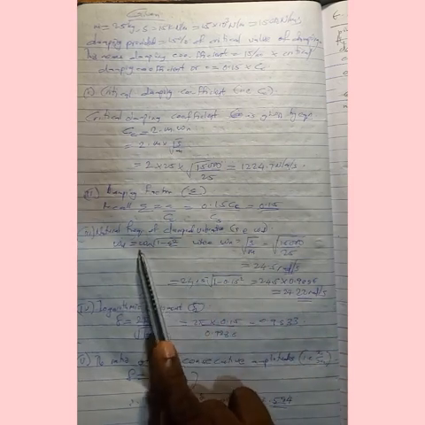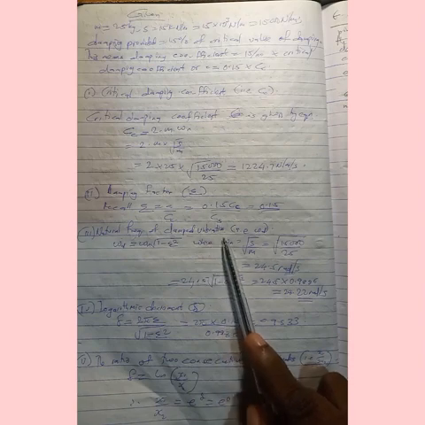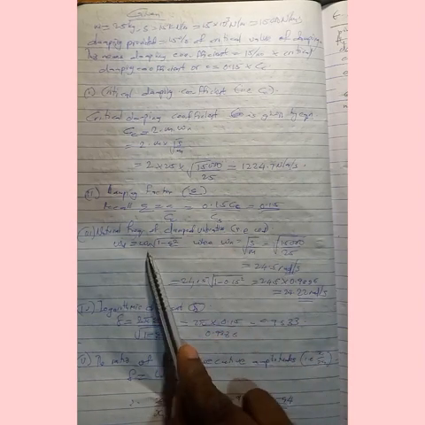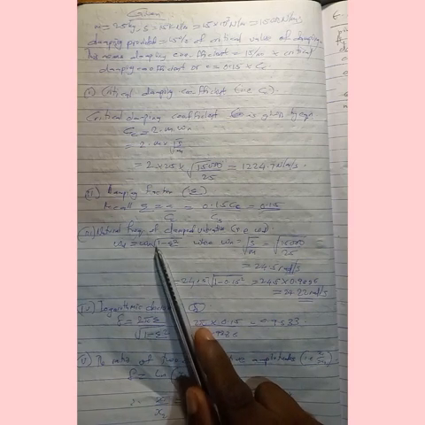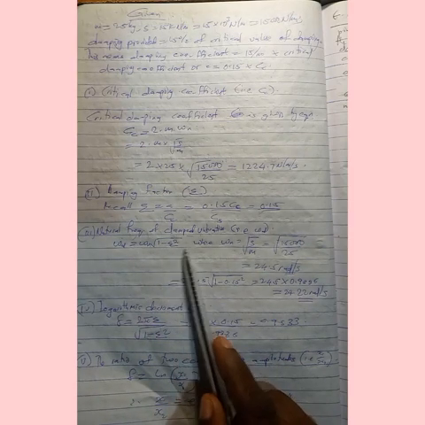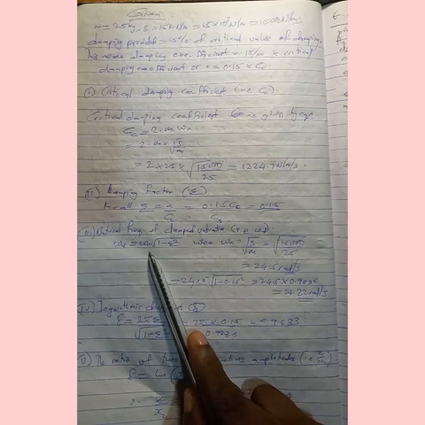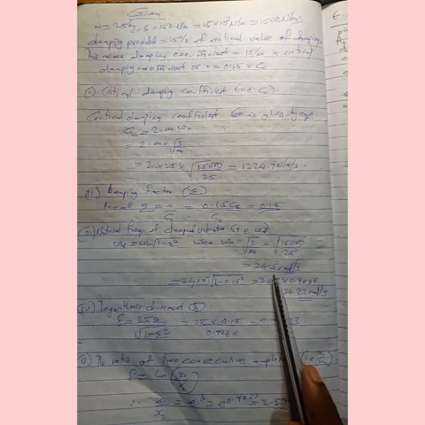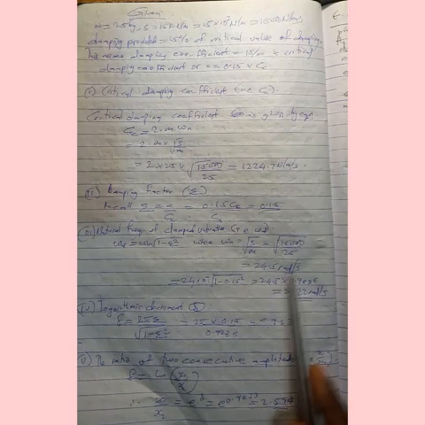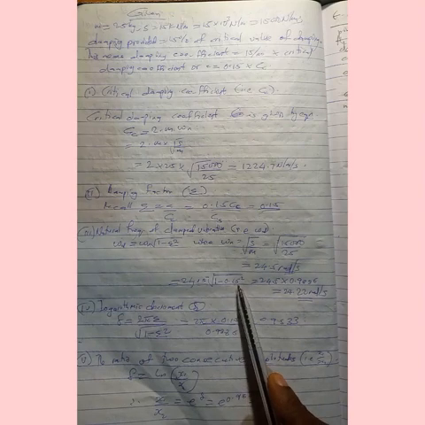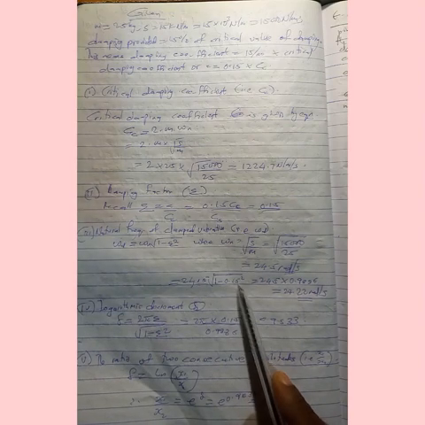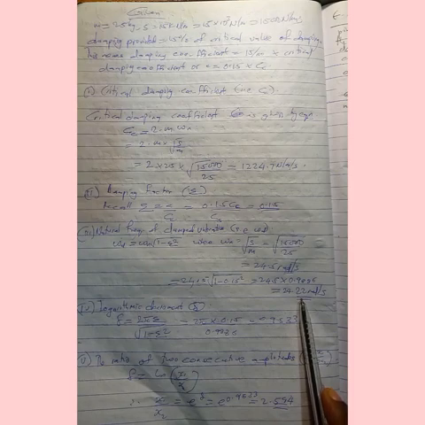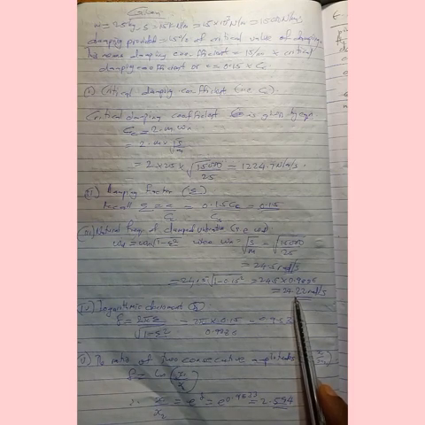Now the third question says we're expected to find the natural frequency of the damped vibration, and that is omega d. Of course, you already know the formula: omega d is given by omega n times the square root of 1 minus damping factor squared. You already know the formula for natural frequency, square root of S over M, and that gives us 24.5 rad per second. Now substituting, we already know the damping factor is 0.15. So eventually, the natural frequency for damped vibration is 24.22 rad per second.